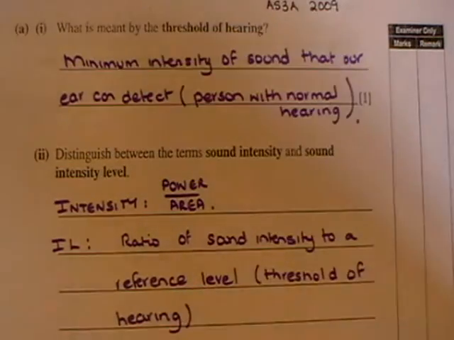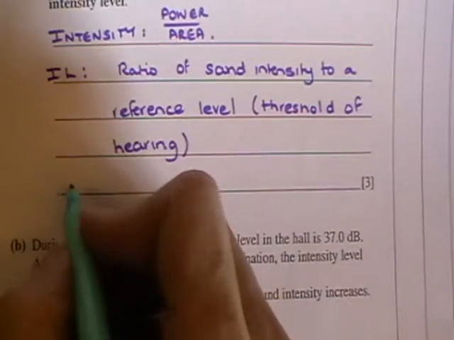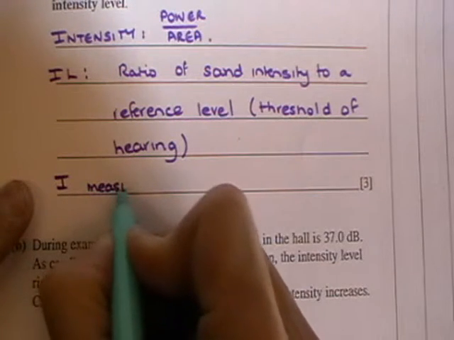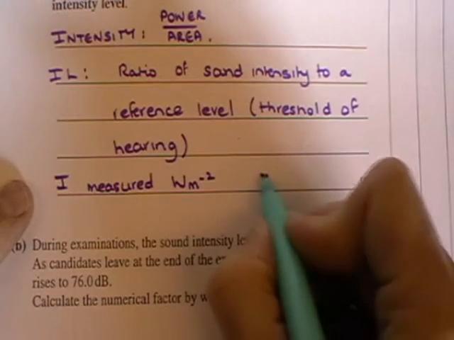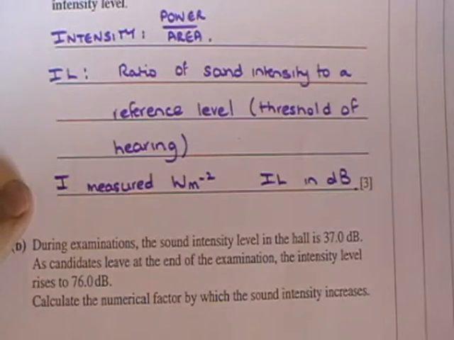I think you probably can't see that, just about. Another thing you could have said is that I is measured in watts per metre squared, but intensity levels are measured in decibels. That's an alternative there.